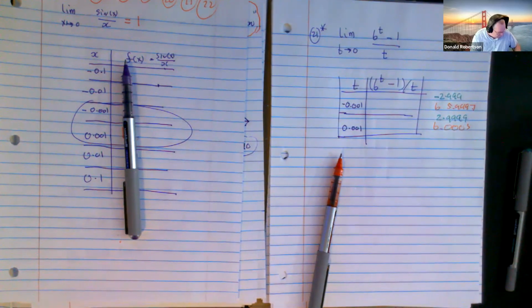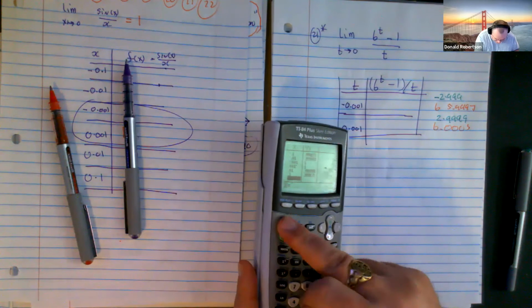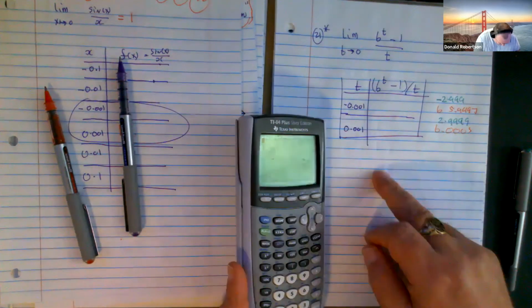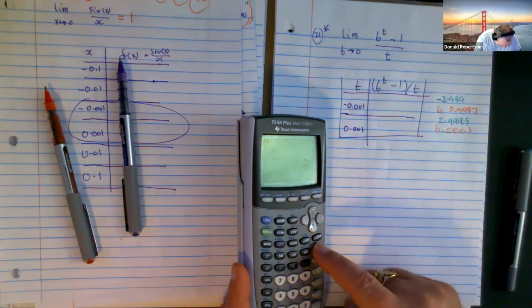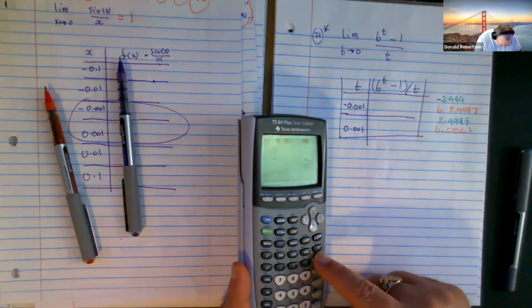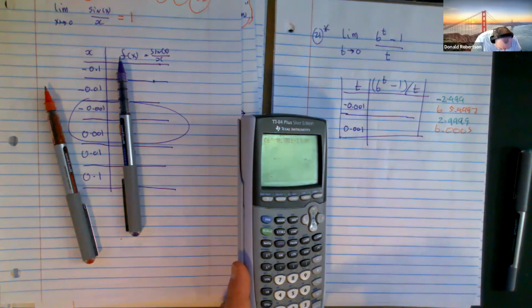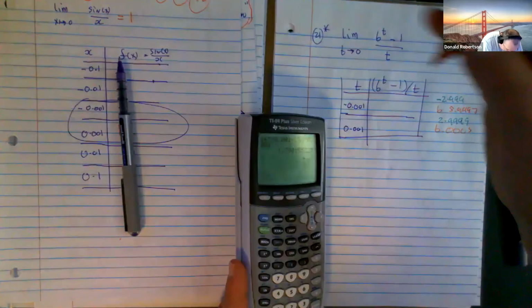Okay. Now, I don't need to do any table setups because I don't think there's enough calculations here to make that worthwhile. So I'm just going to do it the good old fashioned way. So bracket 6 to the power of negative 0.001, take away 1, close the brackets, and divide it by negative 0.001. And the answer I got is 1.790.